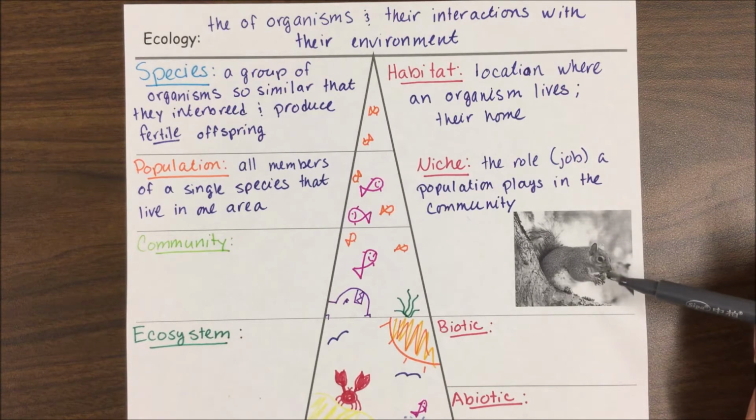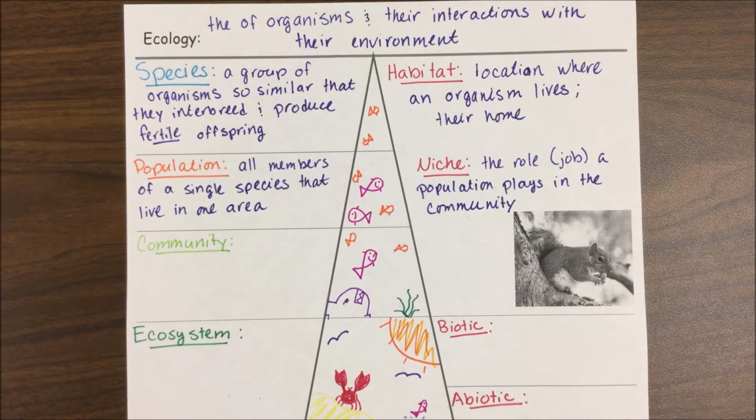If we got rid of squirrels, because there are some areas that consider squirrels pests, and in some countries they actually consider them food products, then if you got rid of squirrels altogether, you're no longer going to have anything living in the trees.